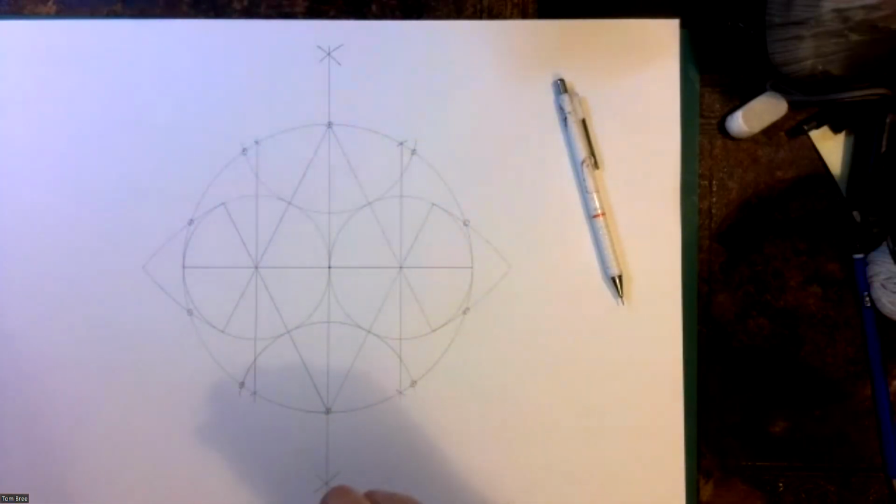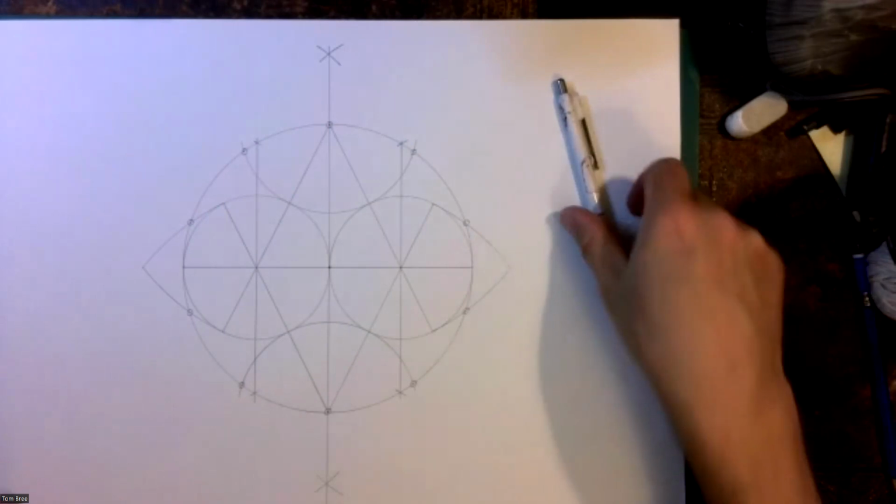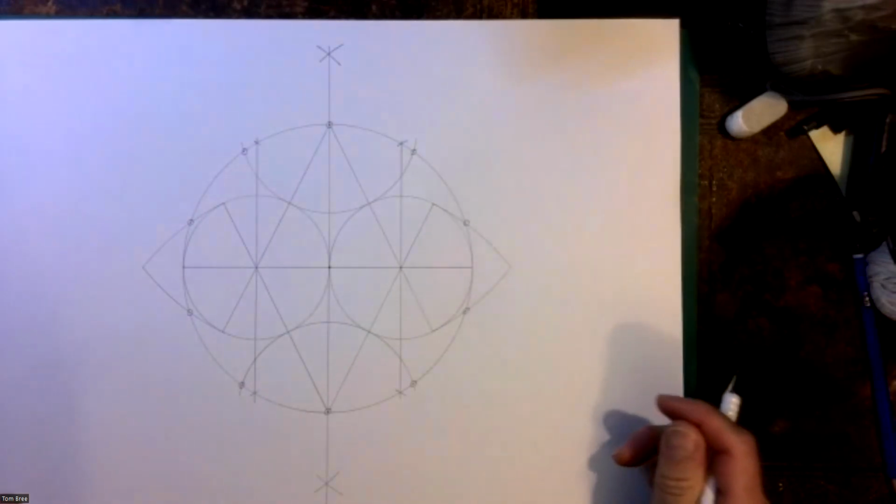Right, it's the time of the new moon now, so perhaps it's a good time to contemplate new beginnings.